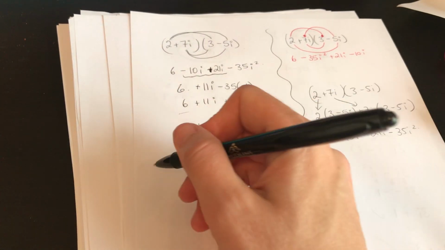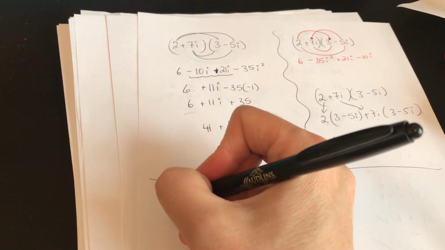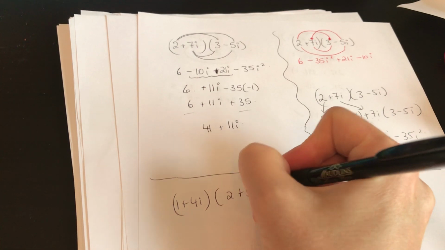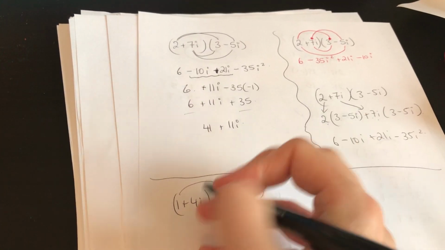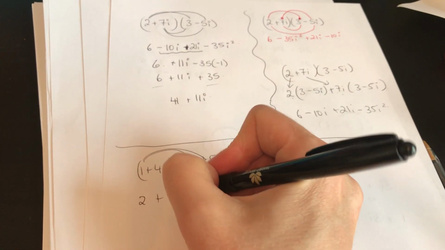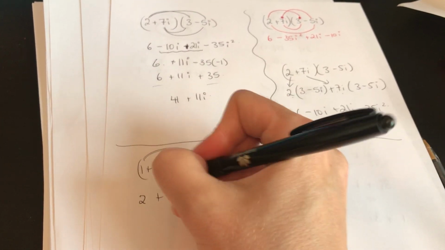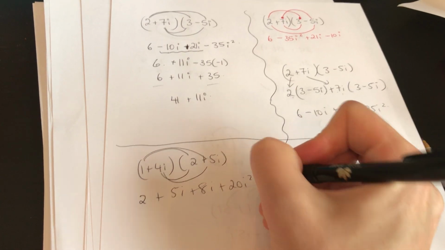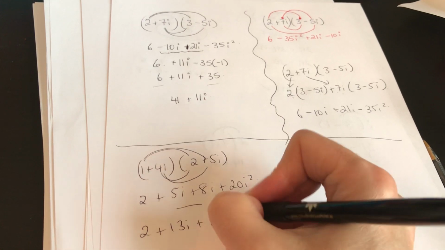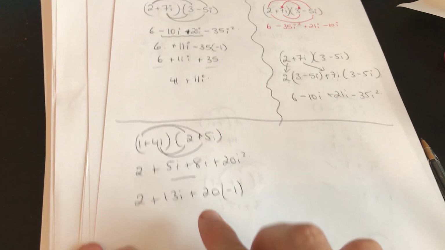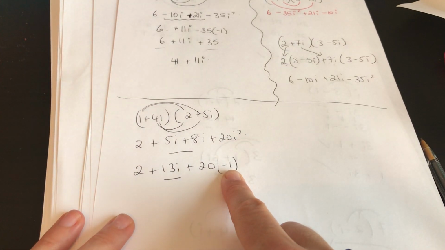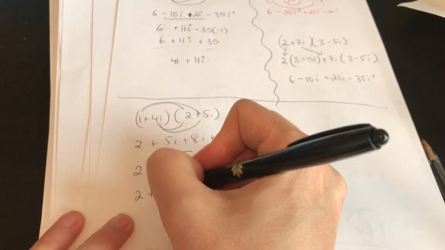Part 2 is 1 plus 4i by 2 plus 5i. That gives me 2 plus 5i plus 8i plus 20i squared. That's 2 plus 13i plus 20 times minus 1. So that and that give me that, and I would much rather write an i squared as a minus 1. So that's 2 plus 13i.